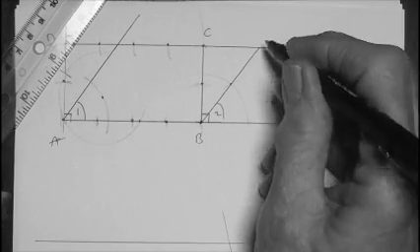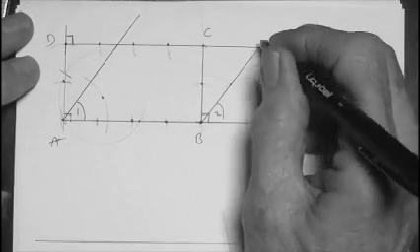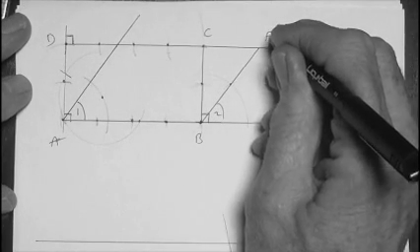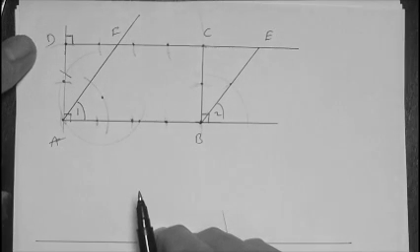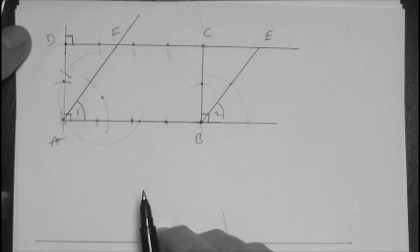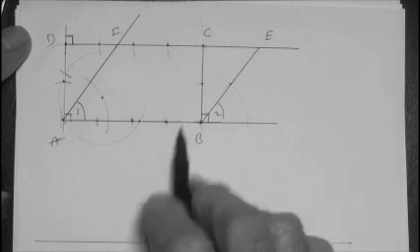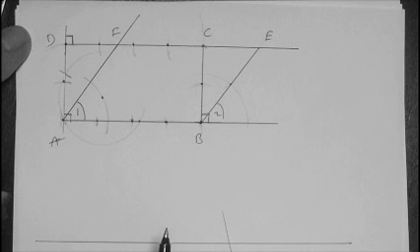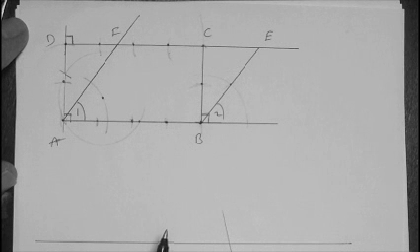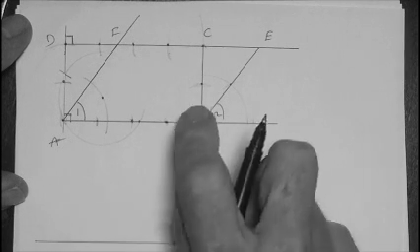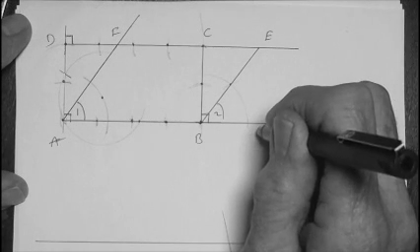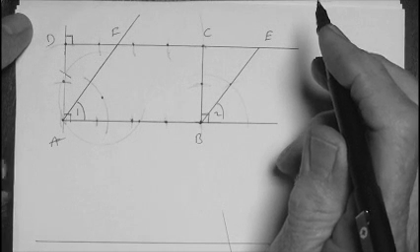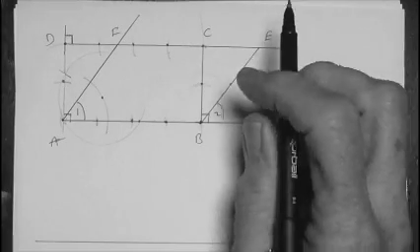And I have now ABCD as a rectangle, and I have ABEF as a parallelogram. Now I know the area of the rectangle. It's its length times its width. But the area of the parallelogram I'm not certain about. I'll tell you what, let's do this. Let's drop a perpendicular from here to there and from here to there, and that would then give us another rectangle we could talk about.